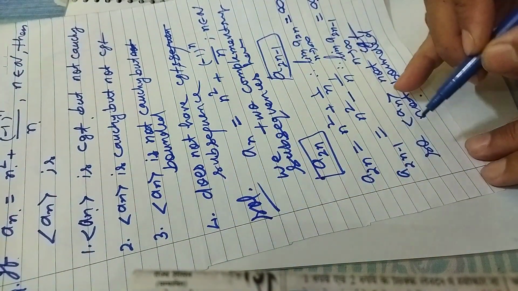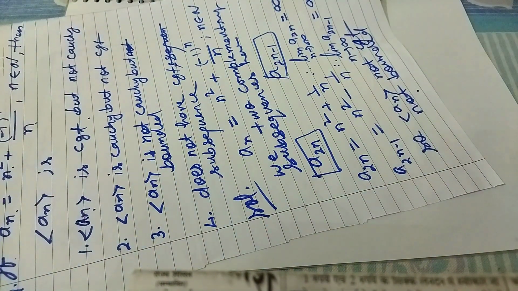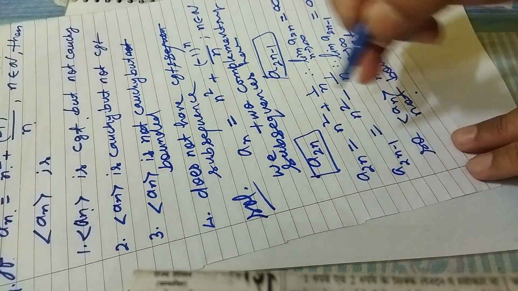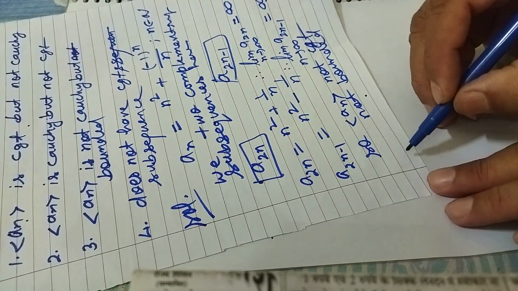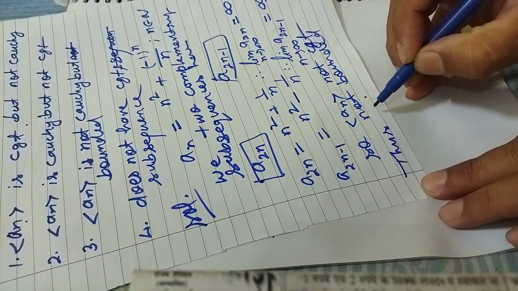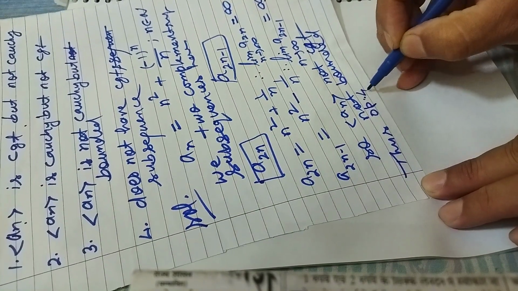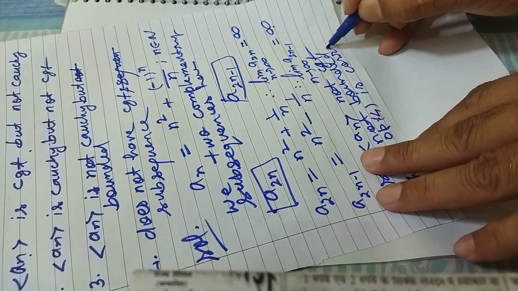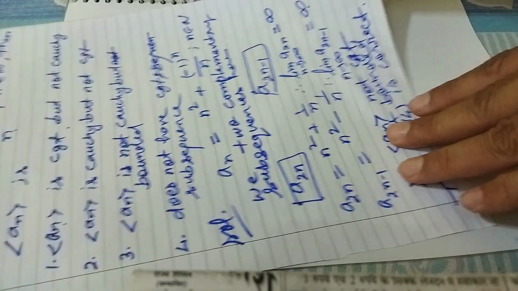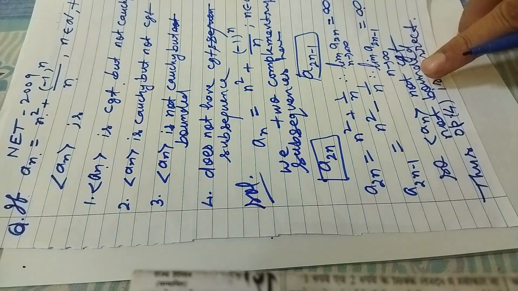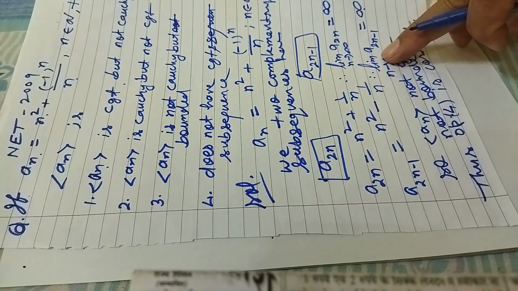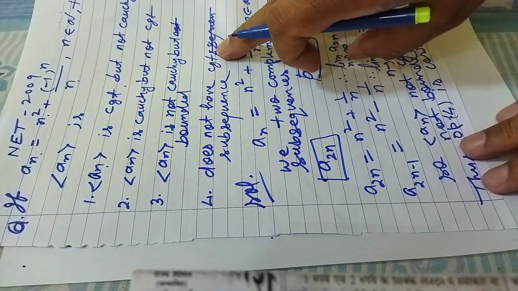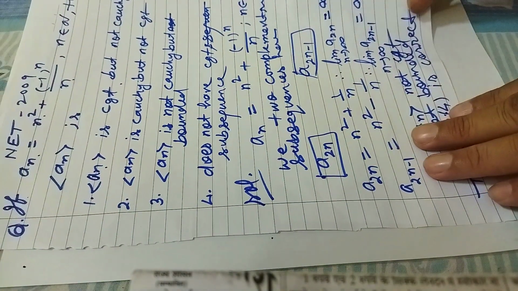And the fourth option, does not have convergent subsequences, is the correct option. Thus option 4 is correct. Since the subsequences are divergent sequences and it does not have convergent subsequences, the fourth option is the correct option.